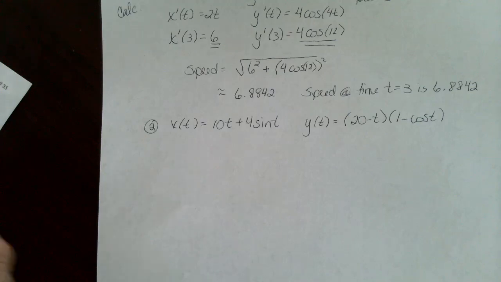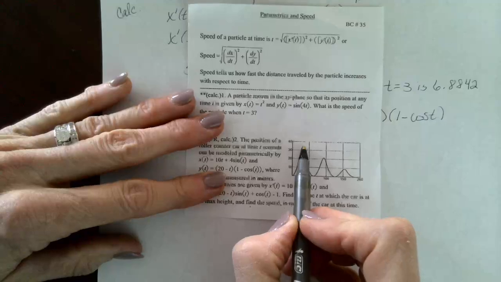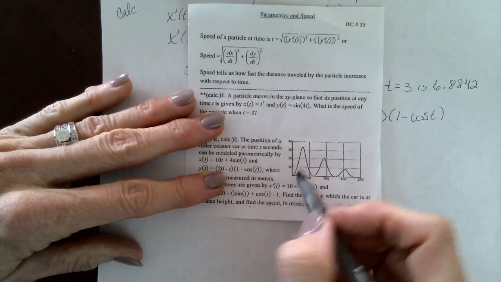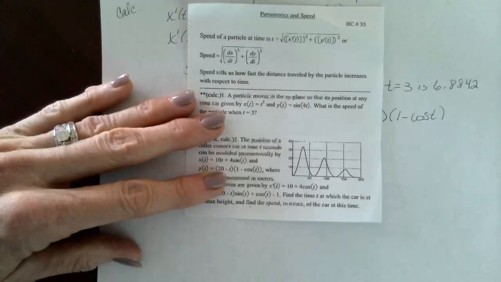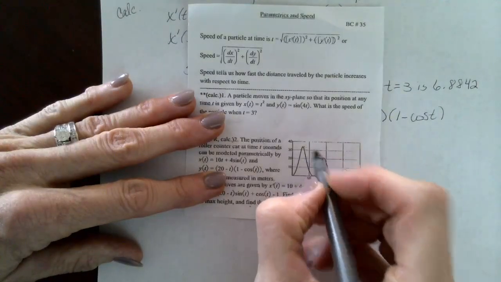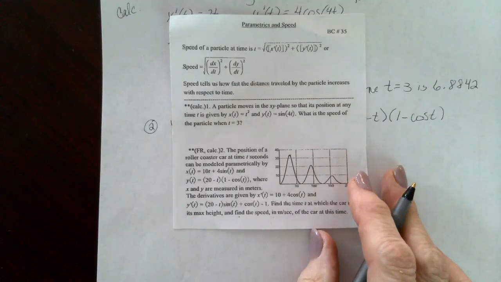Well, if this is the path of the roller coaster, right here is its max height, right? This is your x of t, y of t graph together. Are you with me? Okay, so if I want that height right there, isn't that where height would be your y, right? Your y is your vertical position.